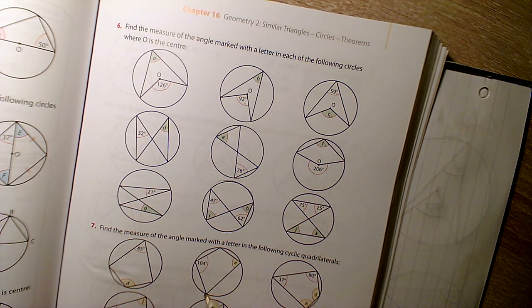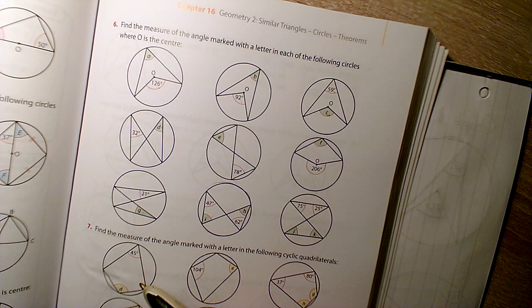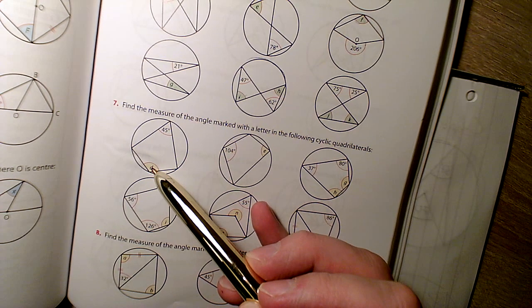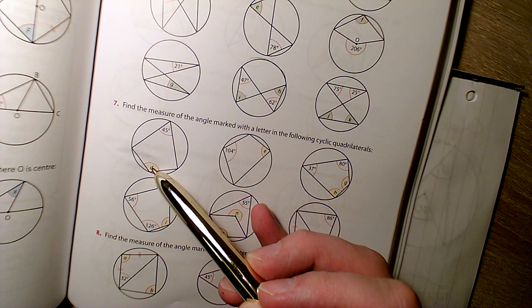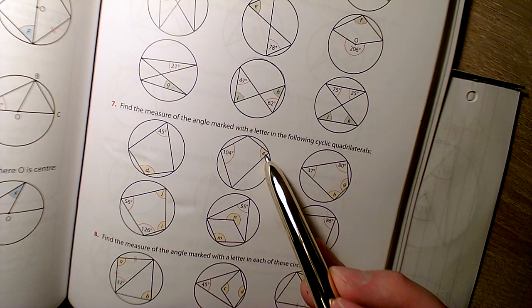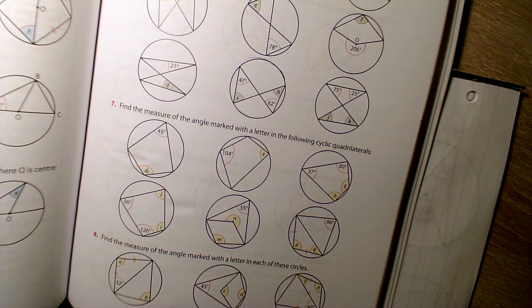Question 7 is asking about cyclic quadrilaterals. Remember, the opposite angles add up to 180. So 45 plus D has to give 180, so D is 135. E here plus 104 adds up to 180, so that's 76.